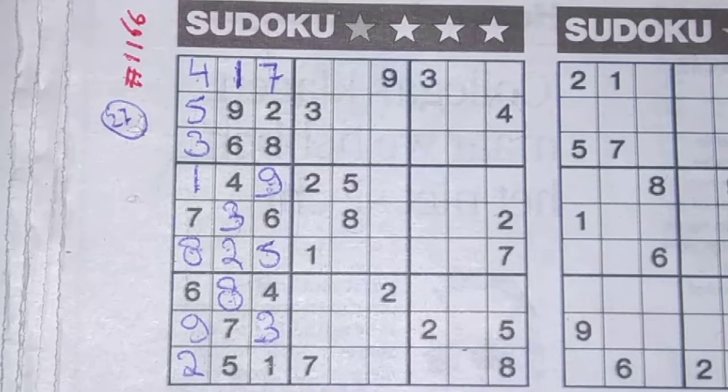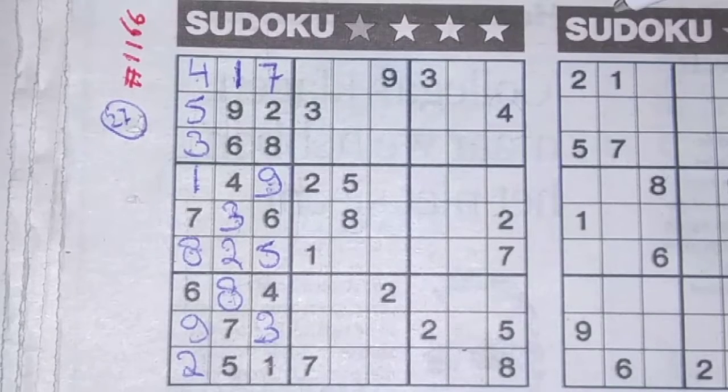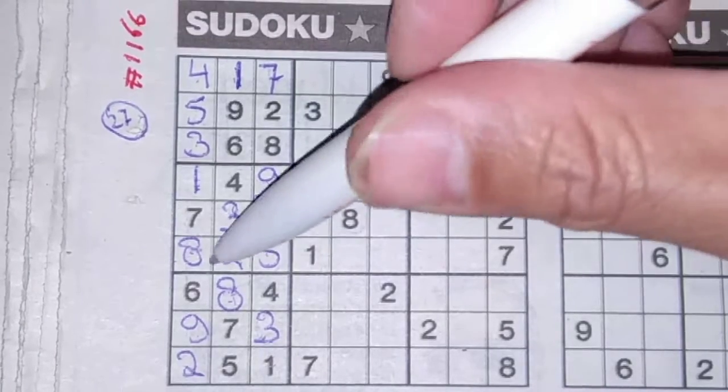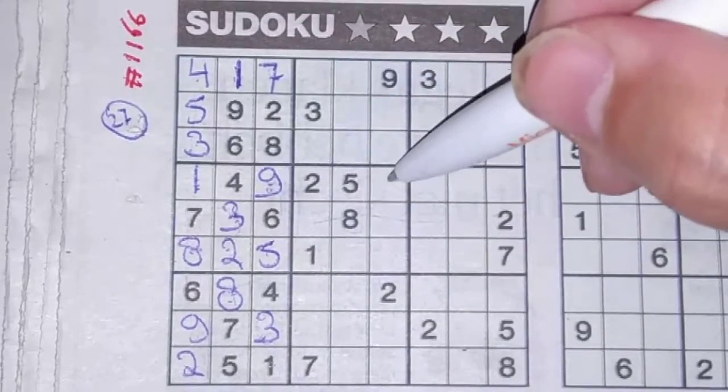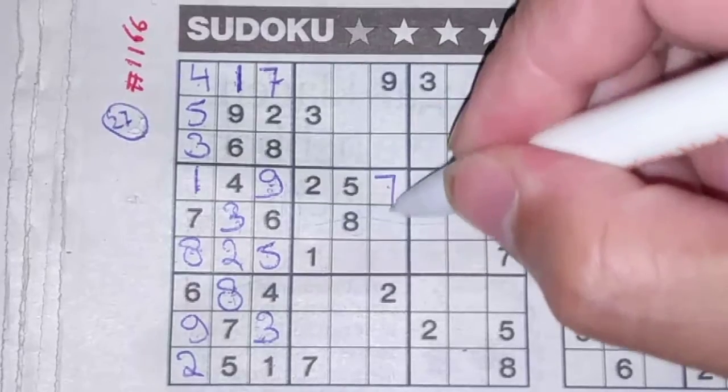Then let me see. How about the number 7? 7 in this row, 7 in the middle row. So in the row above, the only place for the 7 should be there.